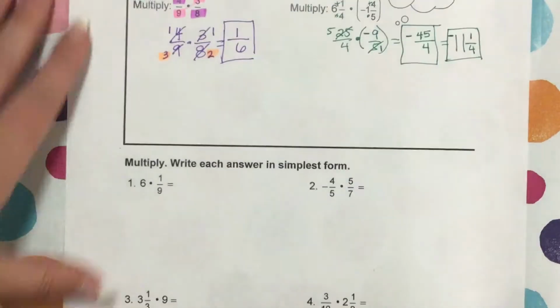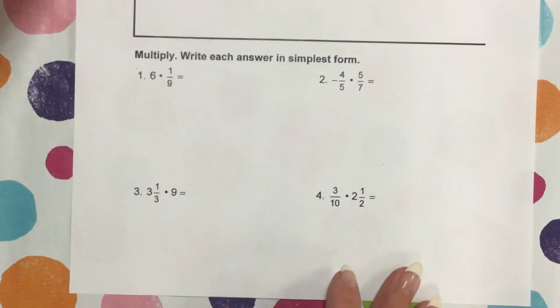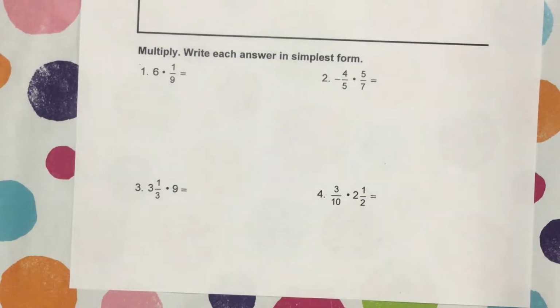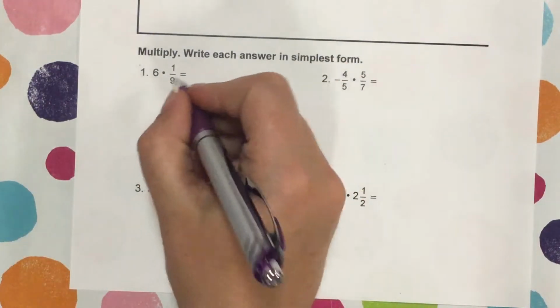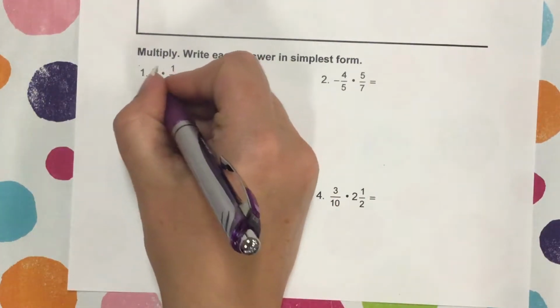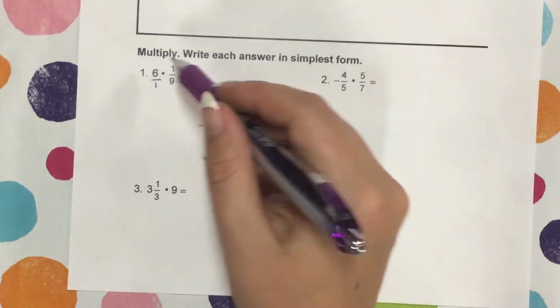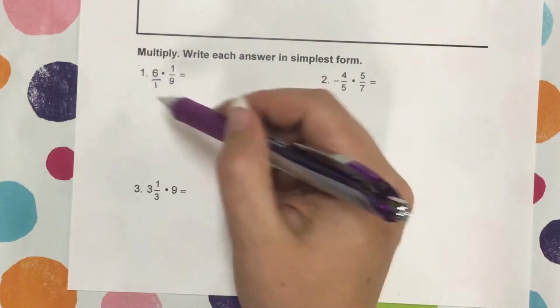So let's go down here. Let's practice this some more with these 4 problems. So we're going to multiply. Write each answer in simplest form. Okay, so here we go. 6 times 1/9. So this 6, we're going to change it to 6 over 1. And then we don't have any mixed numbers, so we just go with what we have here.